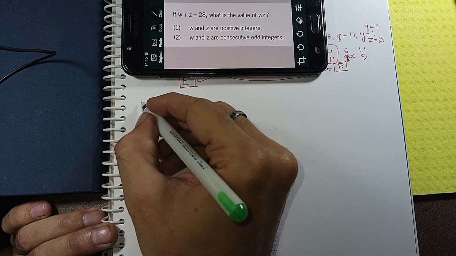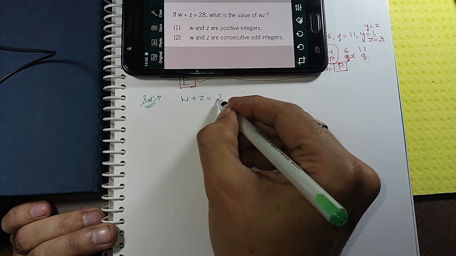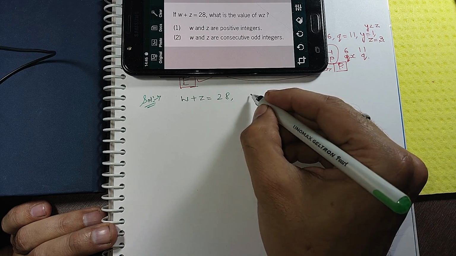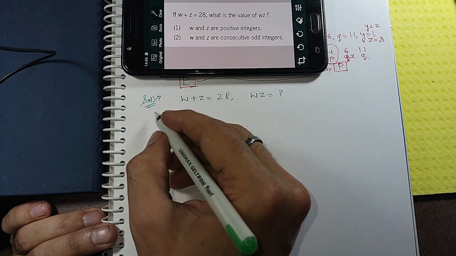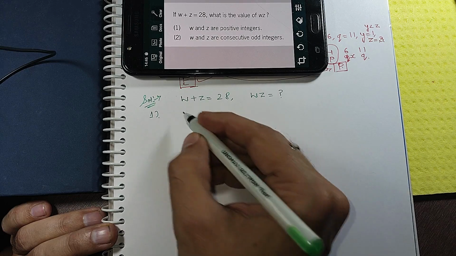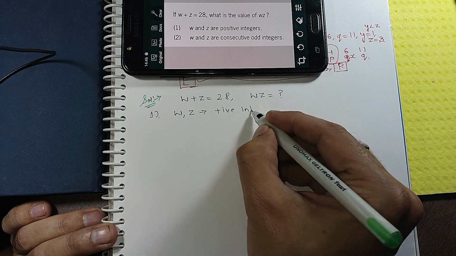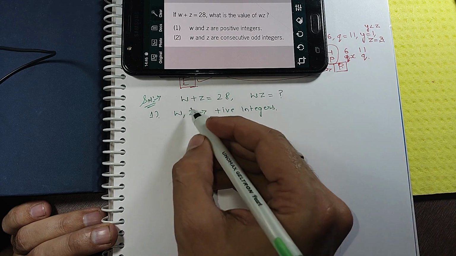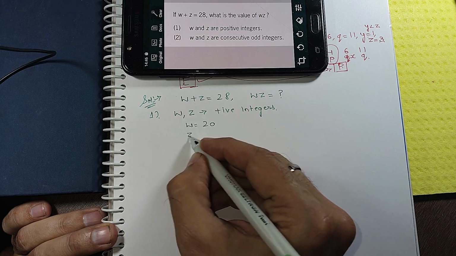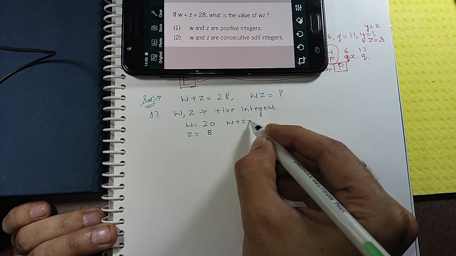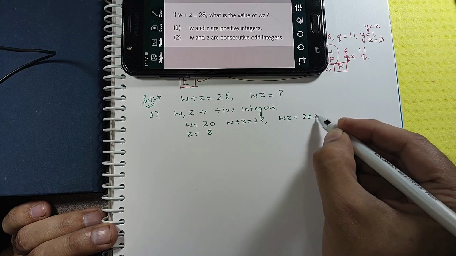We have been given that W plus Z is equal to 28. We need to find the value of W multiplied by Z. Now, moving to statement 1. Statement 1 tells us that W and Z are positive integers. Nothing else has been given, so we will assume some values for W and Z. Let us suppose W is equal to 20 and Z is equal to 8. So W plus Z is equal to 28 is satisfied. For this, W into Z will be 20 times 8, which is 160.